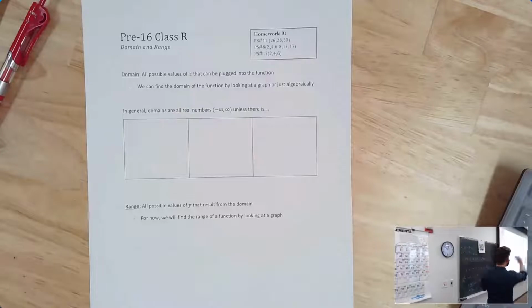And I guess I could read these words. We can find the domain of the function by looking at a graph. Sure, graphs totally help us see the domain. Or algebraic. For the domain, there are three main rules that we have to look for.